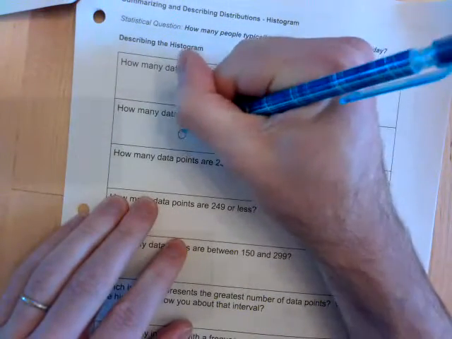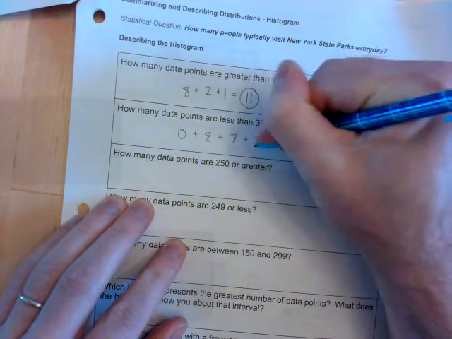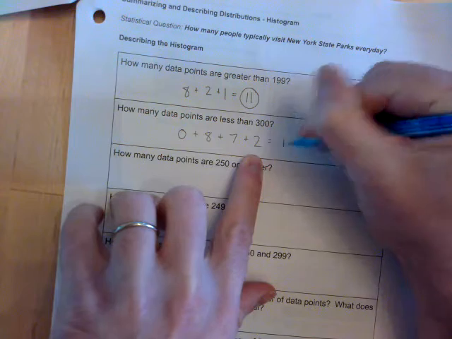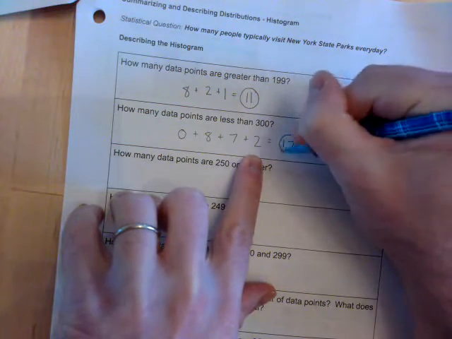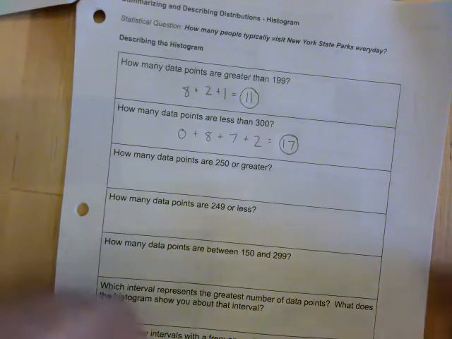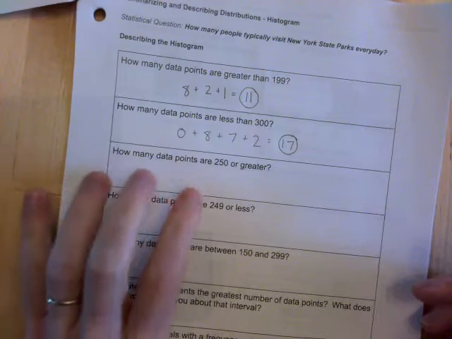Add those up. 8 plus 7 is 15. Plus 2 is 17. What you could also say, to figure that one out, is there were 3 that were greater than 300. There were 20 total data points. So 20 minus 3 would be 17, but that's another way to do it, is to add the intervals up.